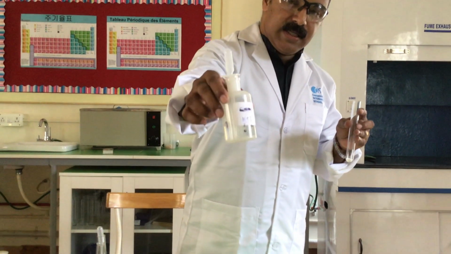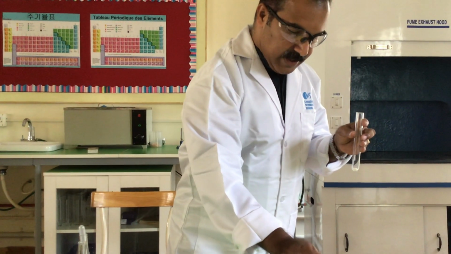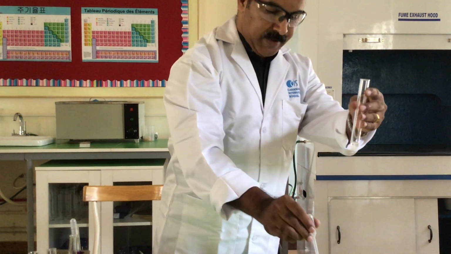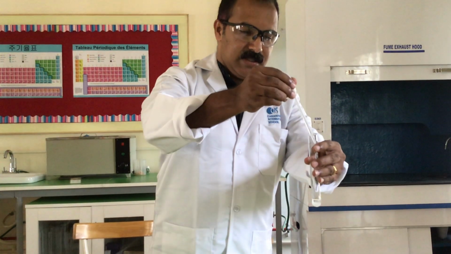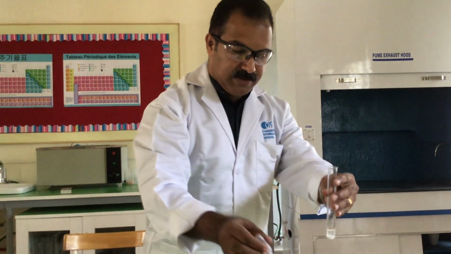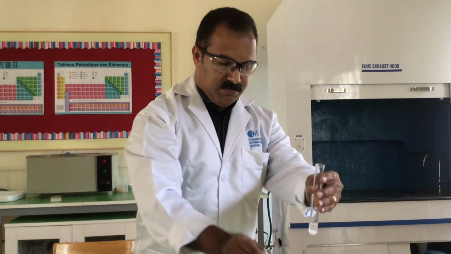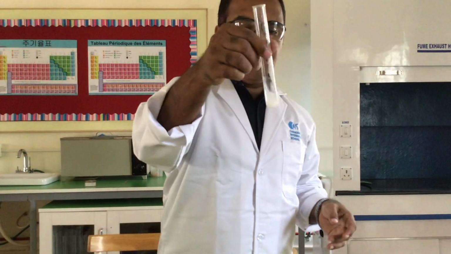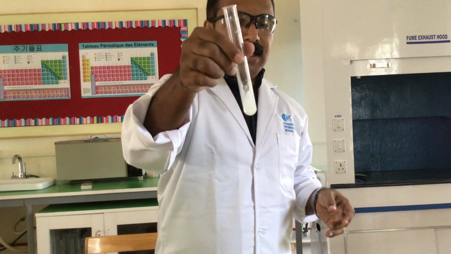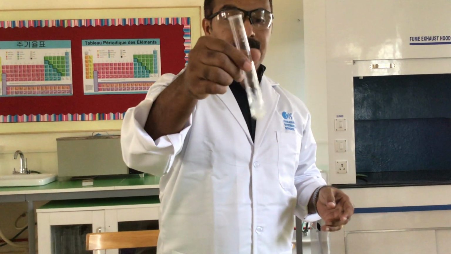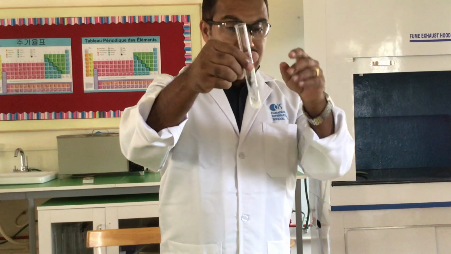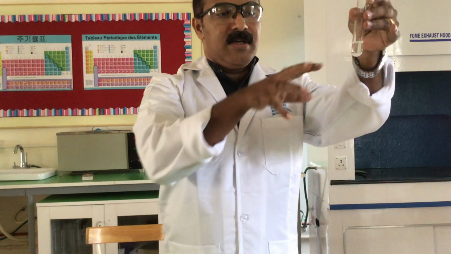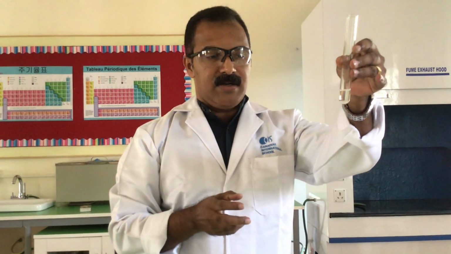When I take dilute hydrochloric acid, I add it into the sulfite. I don't see any bubbles. We are expecting sulfur dioxide to be formed. Maximum 2 centimeter cube, 1 to 2 centimeter cube will be good enough. Shake it, and slight heating also is welcome, because the reaction should be taking place and sulfur dioxide should be formed.